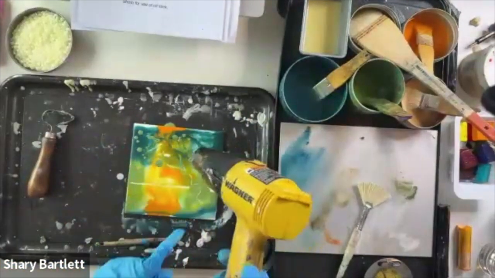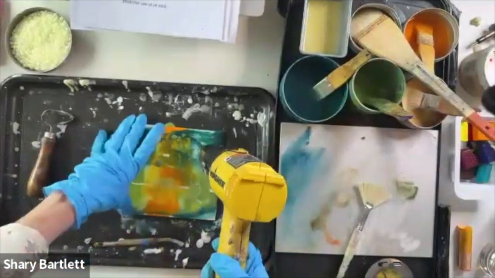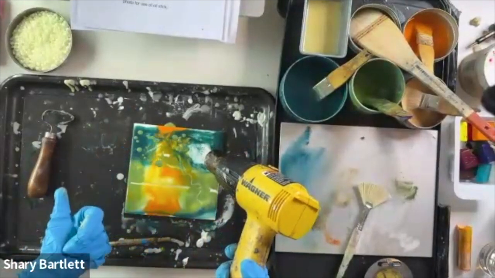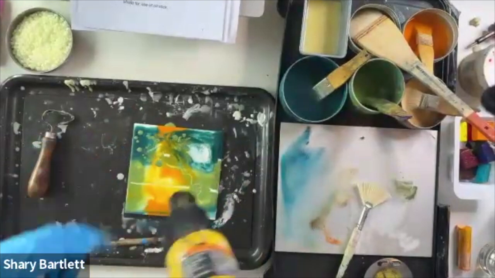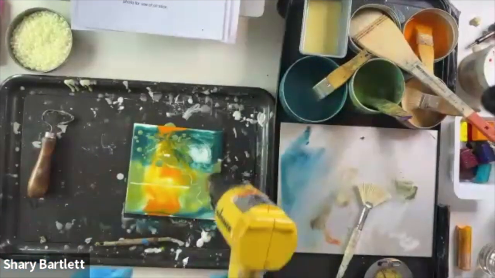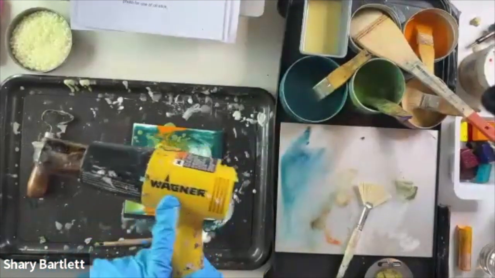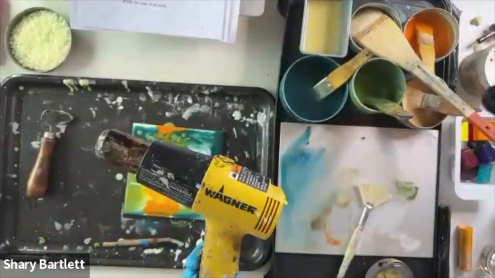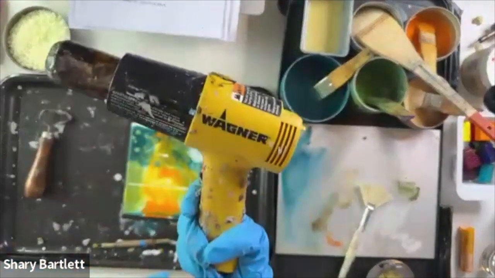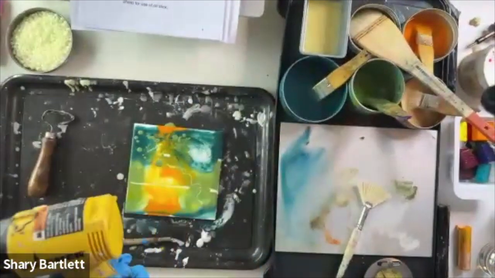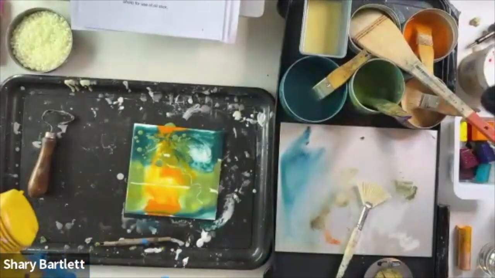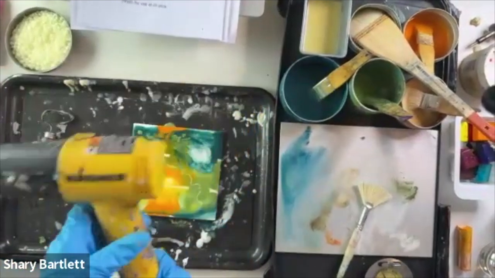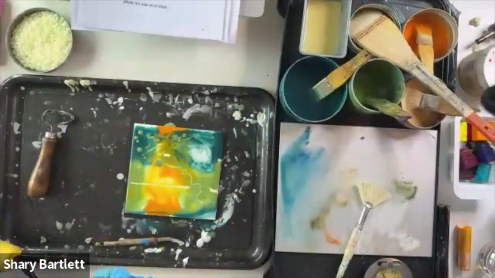You may remember when I heated it up very close, it basically just blows the wax away. So that is a personal choice based on the effect that you want to get. This is a Wagner. It comes from Home Depot, I think, but these are paint strippers. You could use a hair dryer, but it doesn't really work that well because it doesn't get hot enough. But you don't need this particular brand. This is just the one I happen to have.